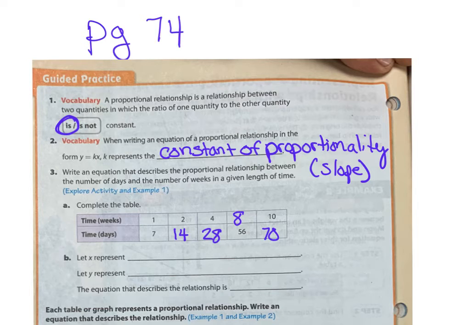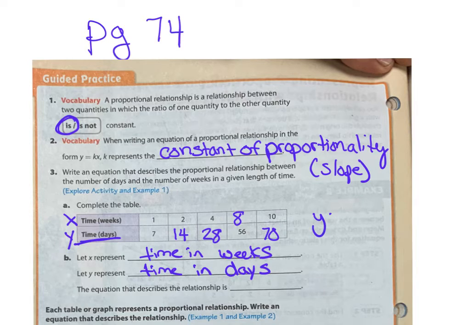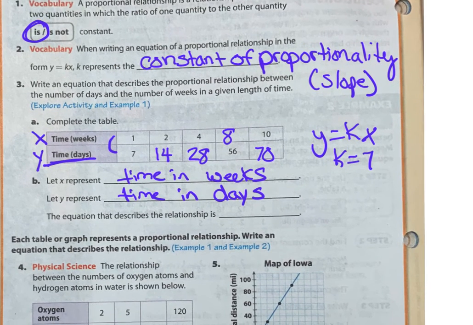Good. So we're going to let X represent the time in weeks. This is going to be our X value. Okay, and this will be our Y value, right? So time in weeks. What does Y represent then? Time in days. Okay? So our equation, we're going to use Y equals KX. But from our table, what is our K value? 7, right? So what is our equation going to look like? Y equals 7x.